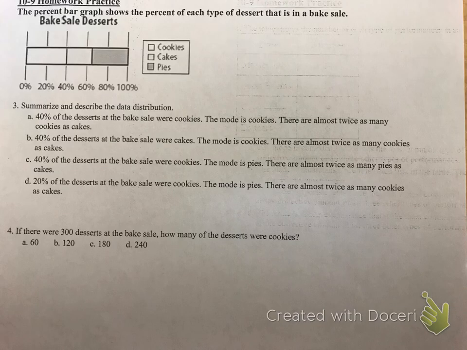Looking at some more examples, here we are given a percent bar graph and we're asked to summarize it. Before, we had the information and we had to put it into a percent bar graph. So looking at the bar graph, well, the cutoff for cookies is there. There's the cutoff for cakes. And we have to summarize that. Well, about 40% of the desserts at this bake sale were cookies. So that will help us narrow down our answer choices. So that eliminates choice D because it says that 20% of them were cookies.